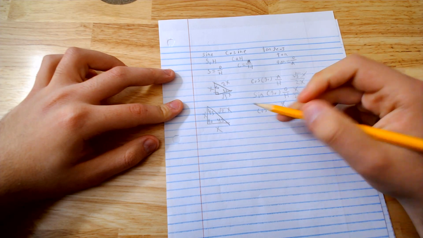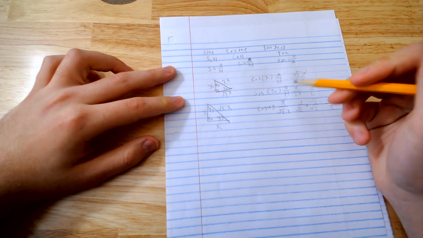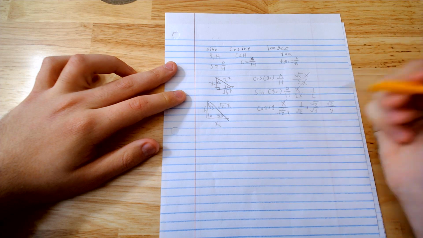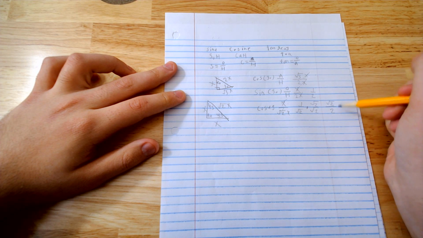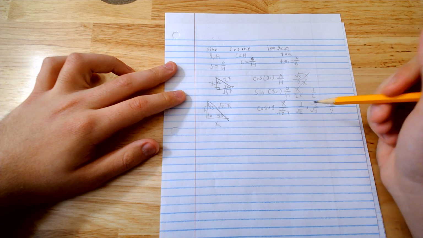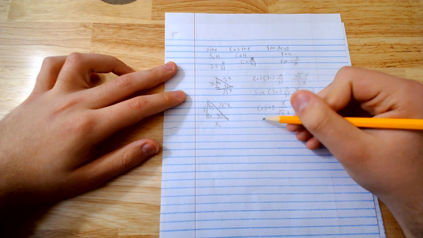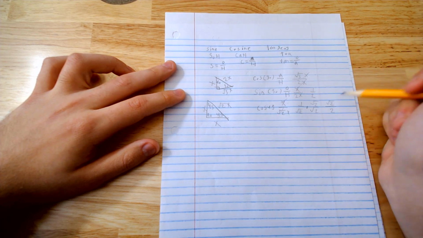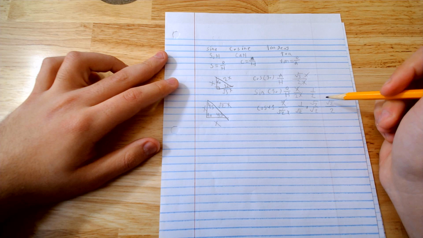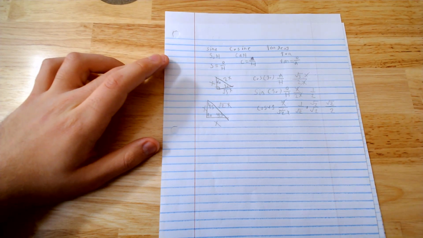That's the cosine of 45 in the 45, 45, 90 triangle. And the thing is, the sine of it is the same as well. So you don't even need to do this a second time. It's just the same thing. So sine of 45 is root 2 over 2. All right.